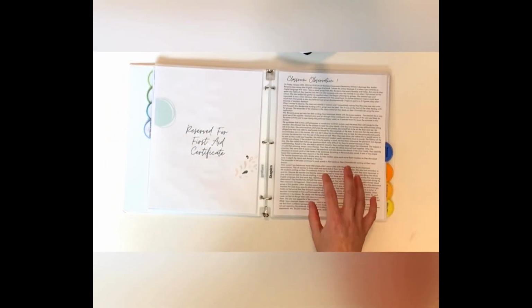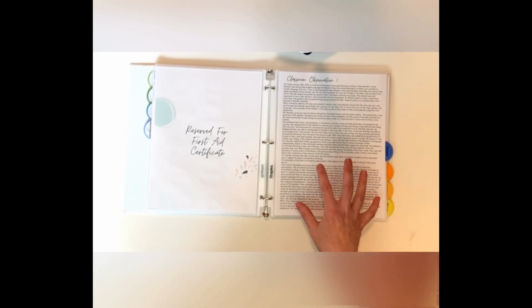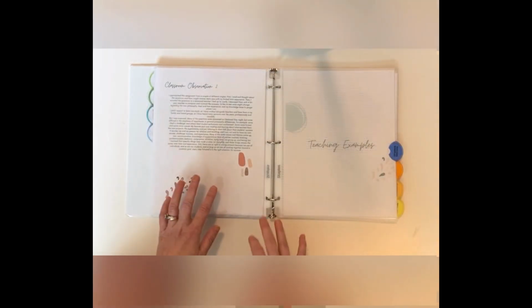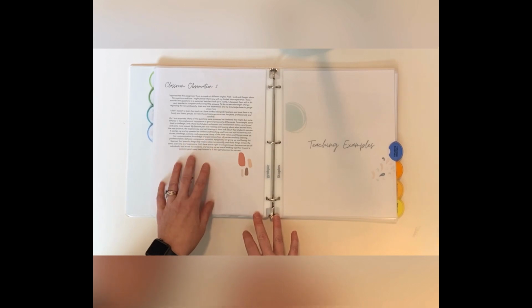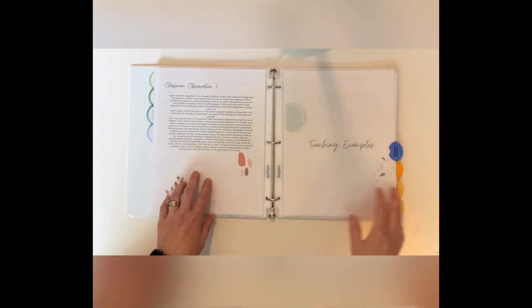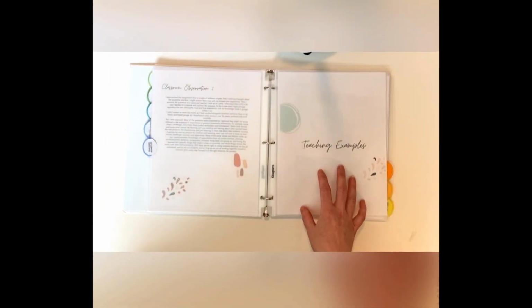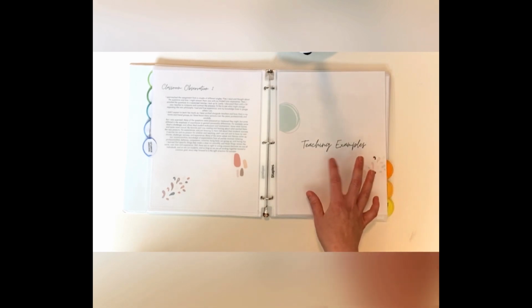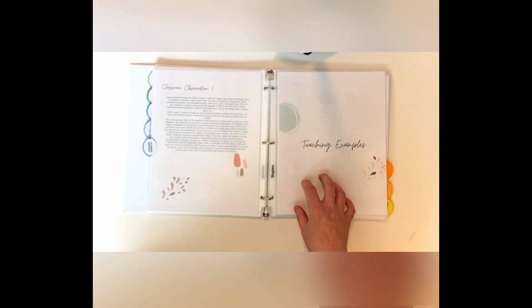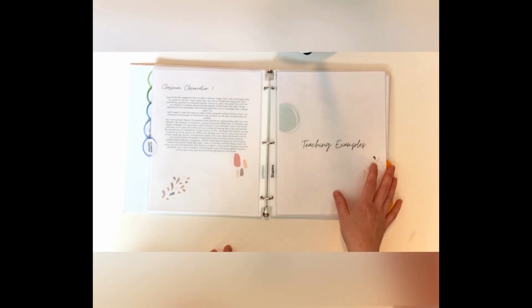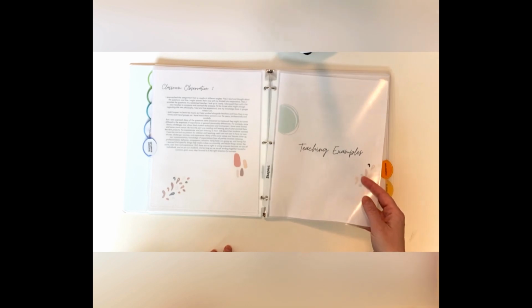This is the first classroom observation where we actually went in and observed the class. This one is when I interviewed the teachers in that report. Teaching examples, I've got these because I am a literacy tutor. So again, not on the outline for the project per se, but I wanted to include them to show my scope of work thus far.